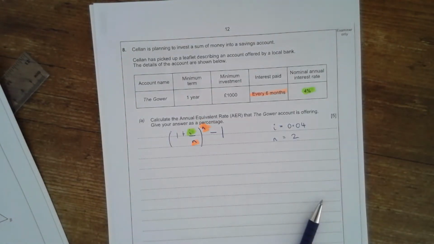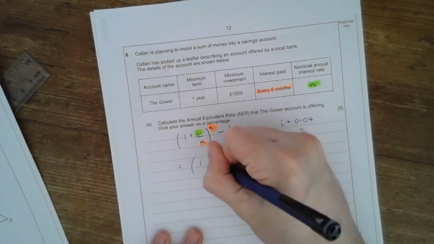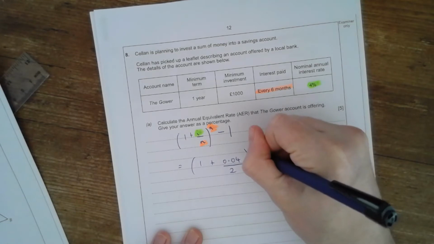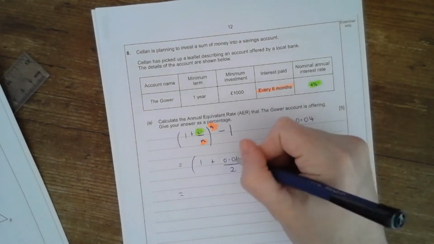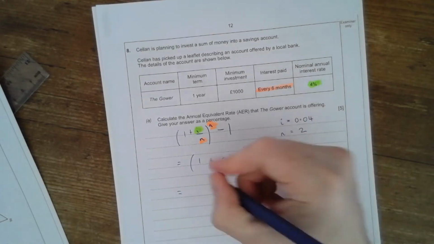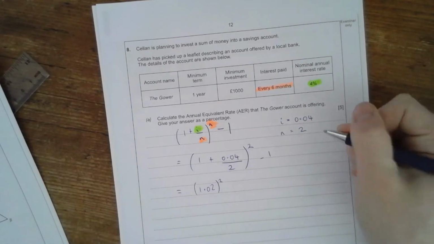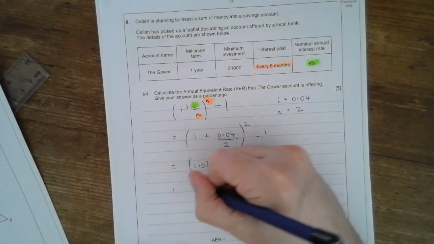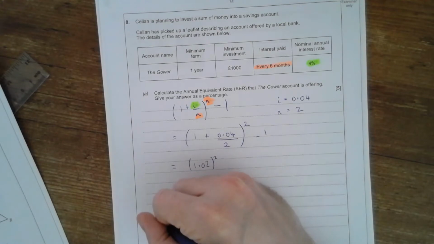So what we need to do now is 1 plus 0.04 over 2, squared, and then take away 1. If I simplify that, 0.04 over 2 is 0.02, plus 1 would be 1.02 squared. So I need to work that out now. Without a calculator, just be careful, it's not as simple as you think. I'm going to partition it into 1 and 0.02 times 1 and 0.02.